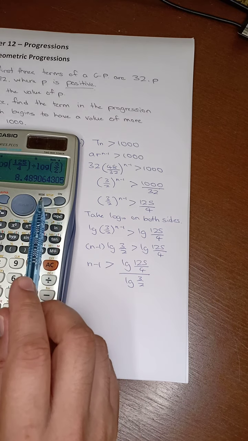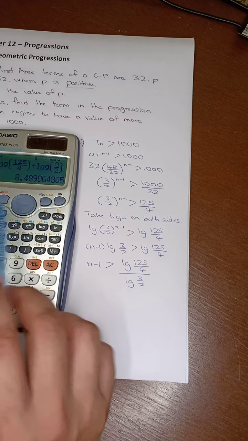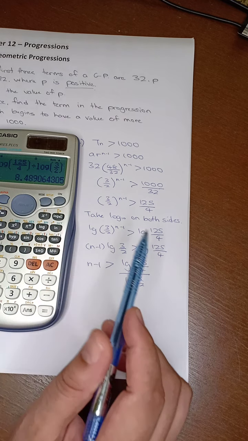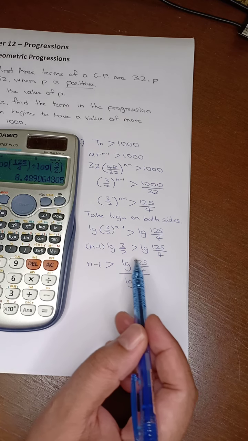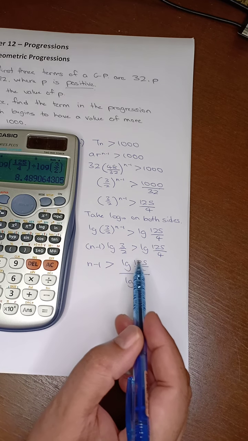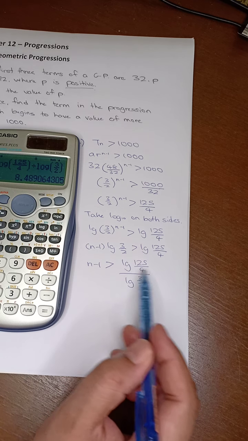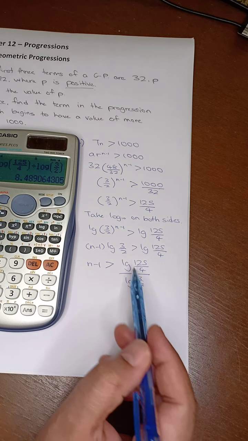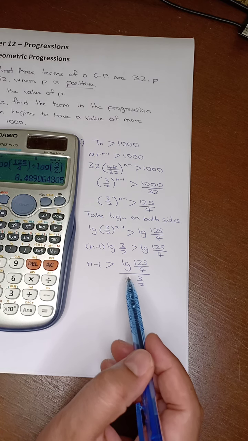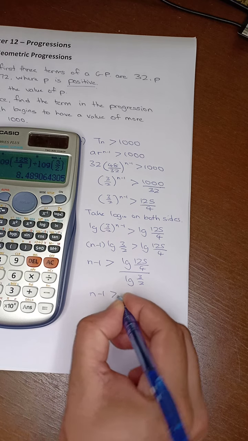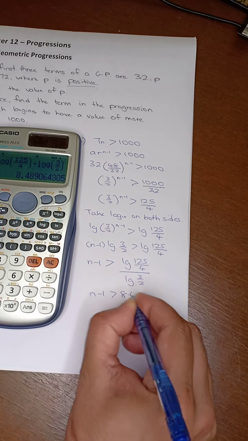This is a programmable calculator, I believe, so you use a much simpler version. If you use a simpler version, you still can get the value for log, but you can't do it in one go. That means you have to find the value for log 125 over 4, write down the number, find the value for log 3 over 2, write down the number, and then do the division manually. When you do that, you will still get the same answer, which will be 8.49.